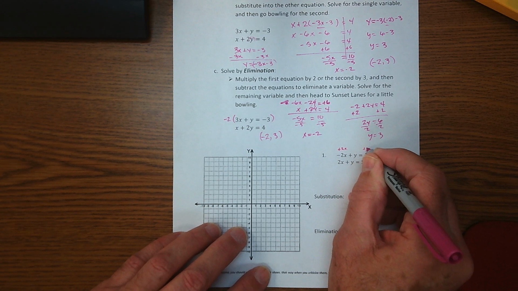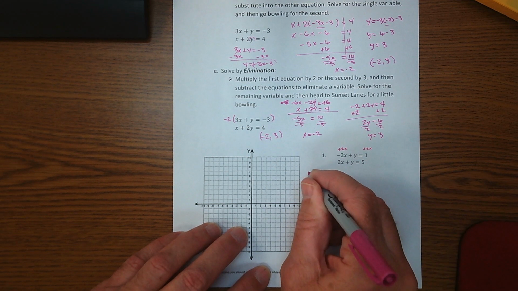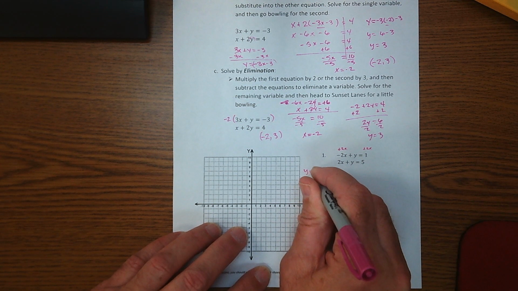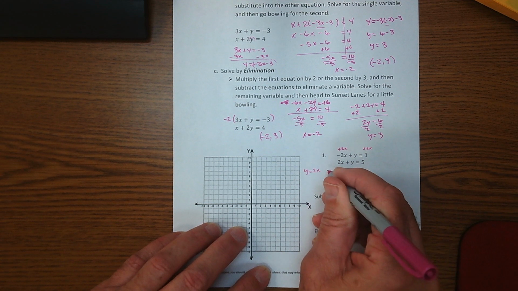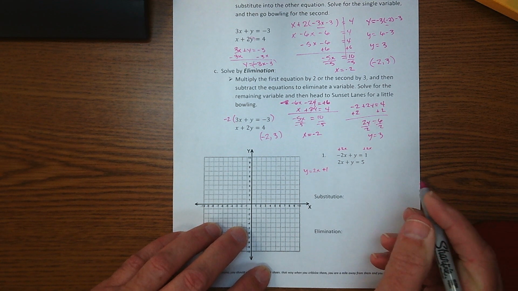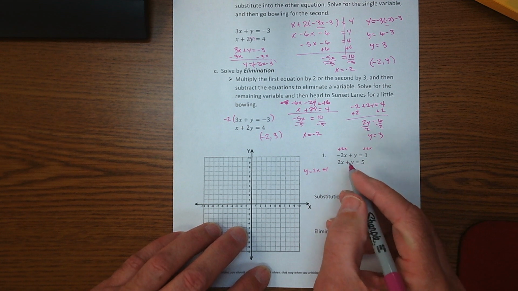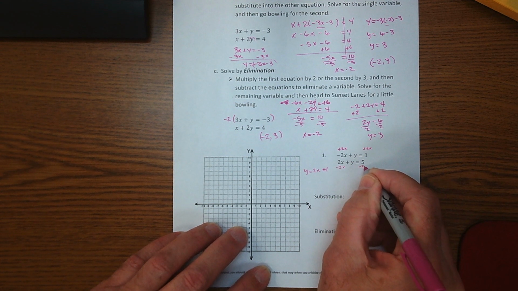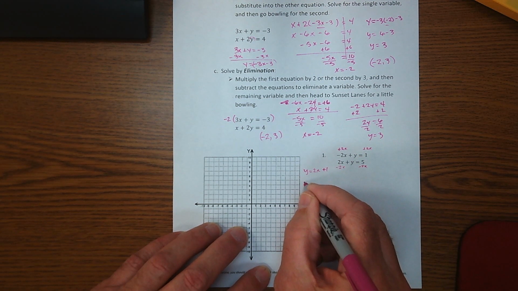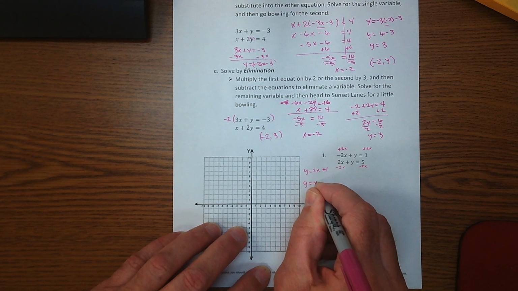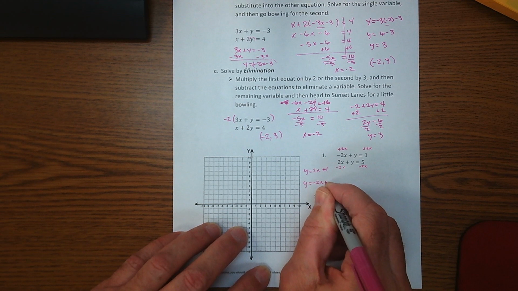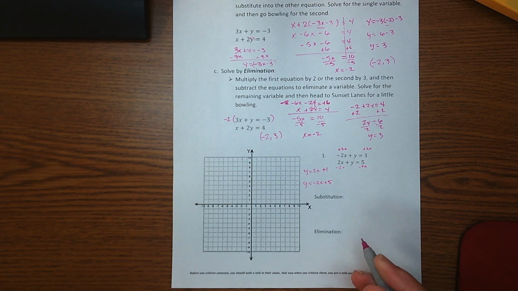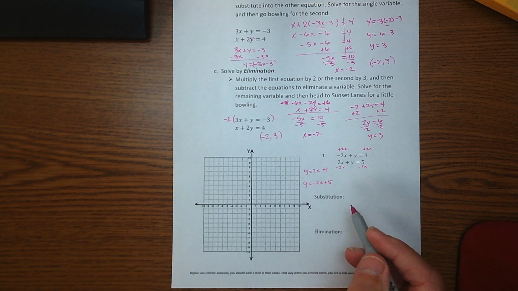So that'll give me y equals 2x plus 1. On the bottom equation, I'm going to minus 2x from both sides. Okay. So that gives me y equals -2x plus 5. Okay, that'll set me up for substitution also.